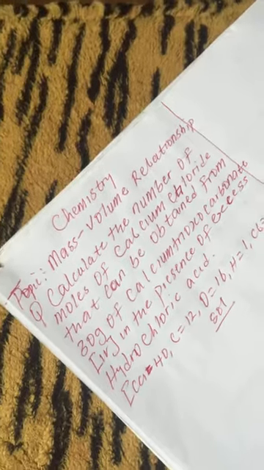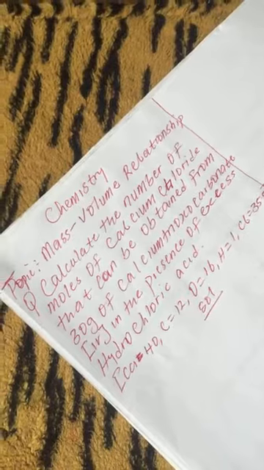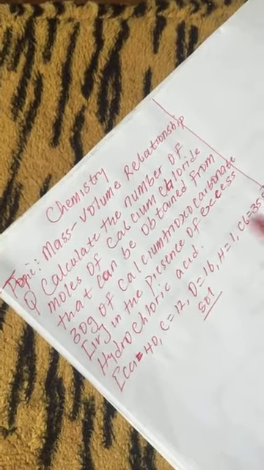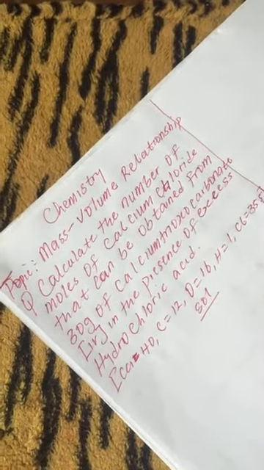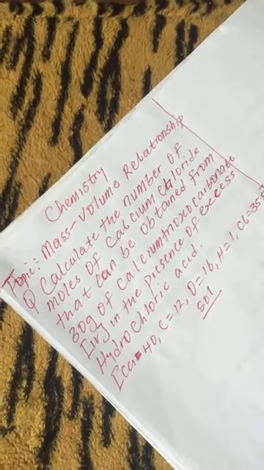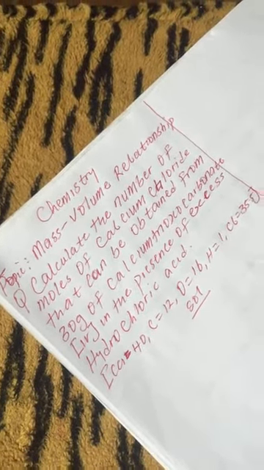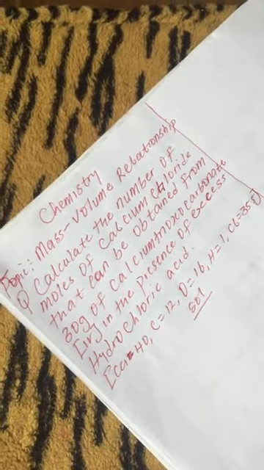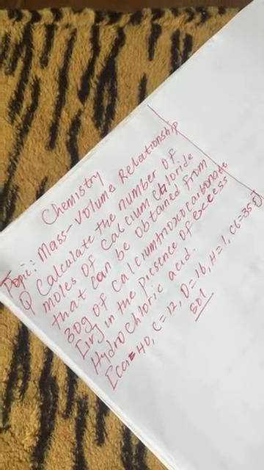Good day, viewers. We are back again on this edition of chemistry, and we are going to be looking at the topic, mass volume relationship. A student contacted me through my email and sent me this question, and I'm very happy to see a response from a student, a junior. I'm going to solve your question now.